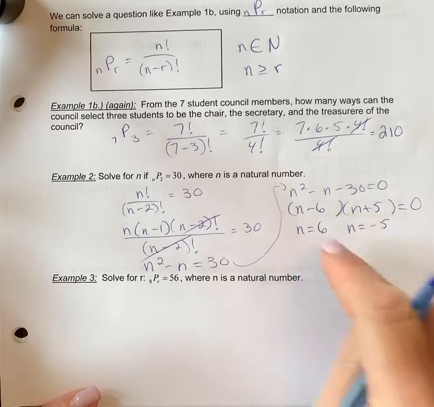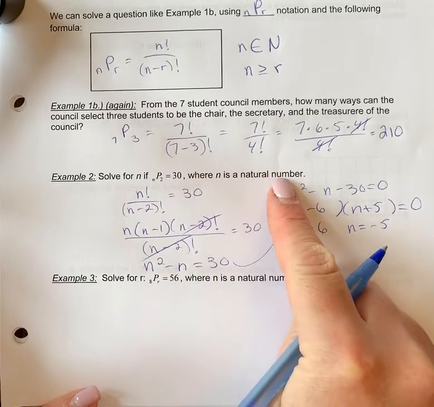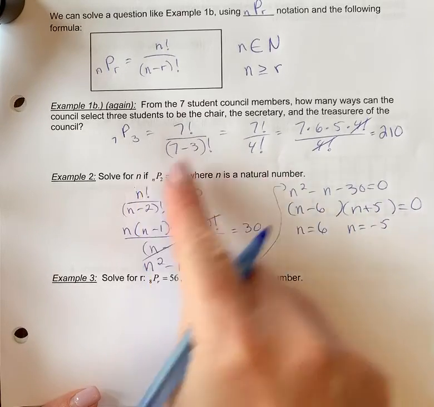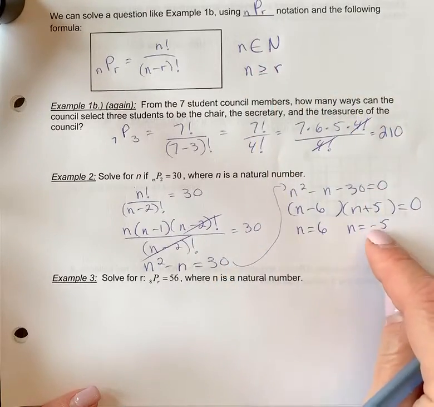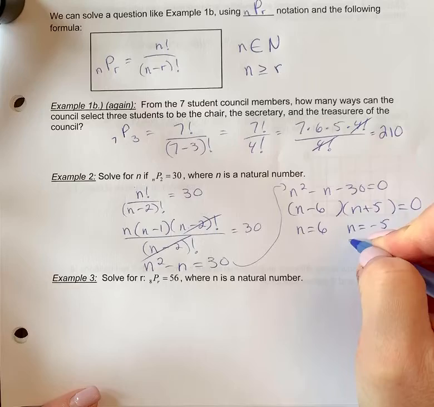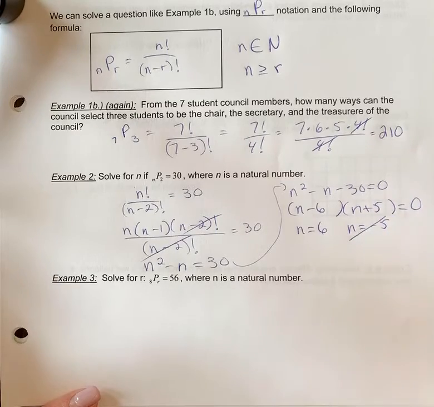Now, n has to be a natural number. That may not be written in your questions. You need to know with permutations that n must be a natural number and also must be greater than the r value, and negative 5 is not greater than the r value. So we would reject this answer. So our only answer is n equals 6.